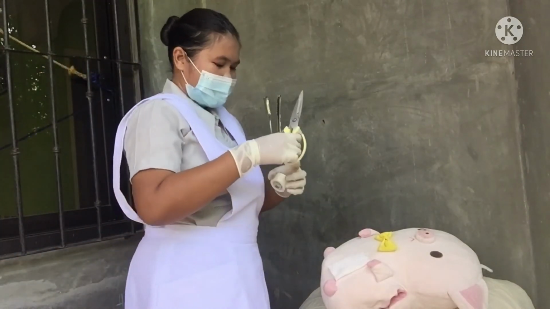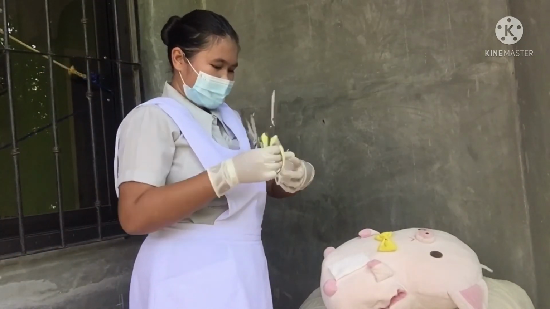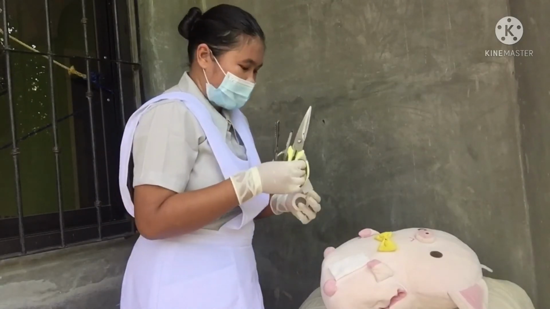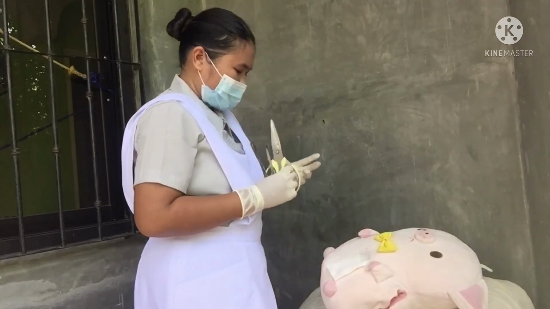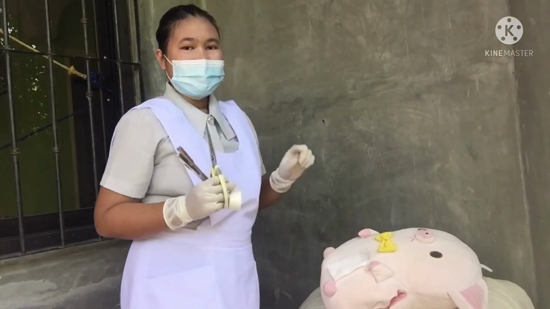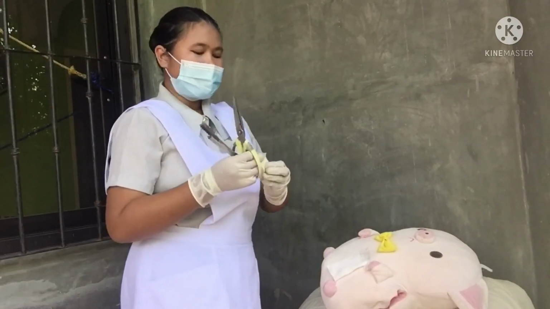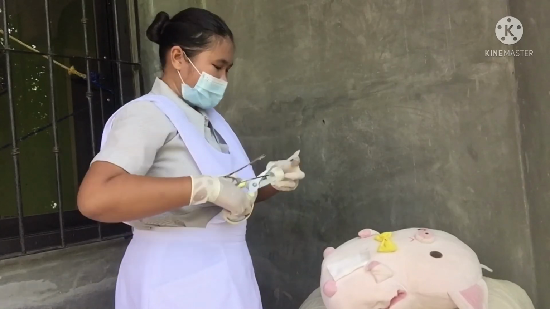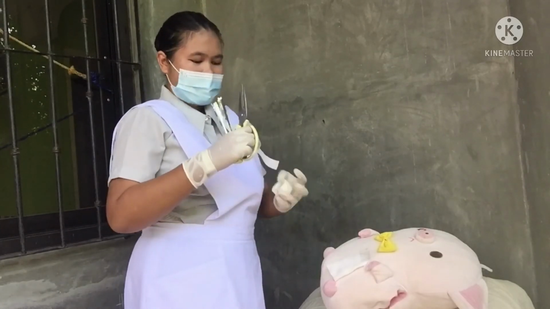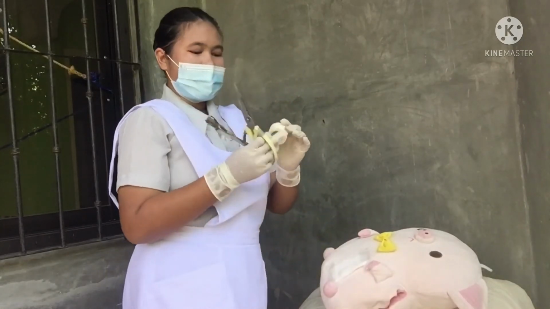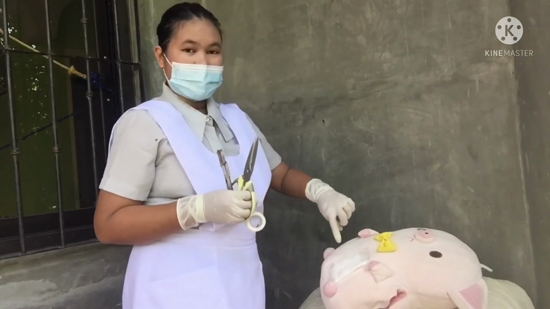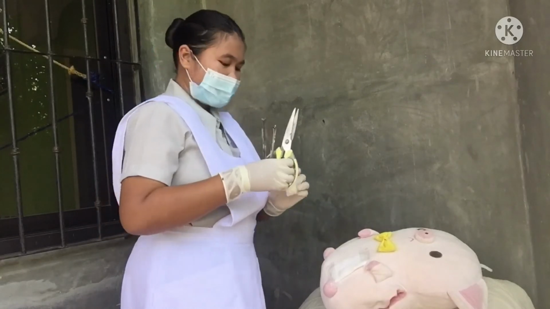Apply it at the top, and then you will apply another for the bottom, and then the last one is in the middle of the gauze to secure.